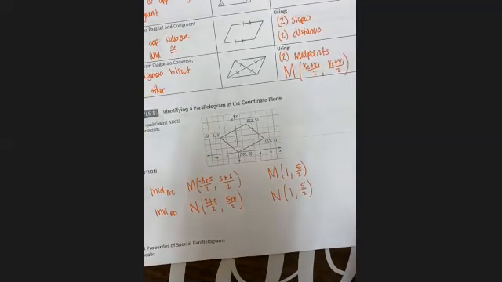Okay, so now I'm not done though. You show me that these two diagonals have the same midpoint. Sure, great. But what does that mean? What is it truly telling us about this shape?